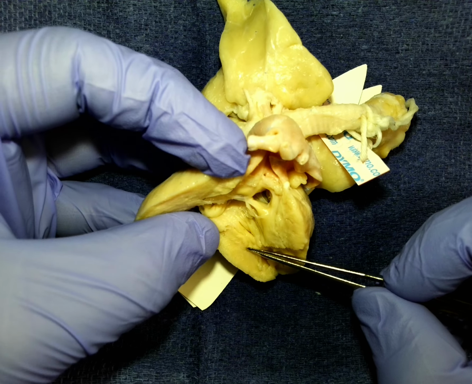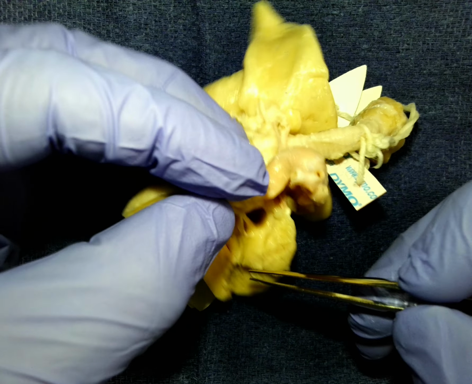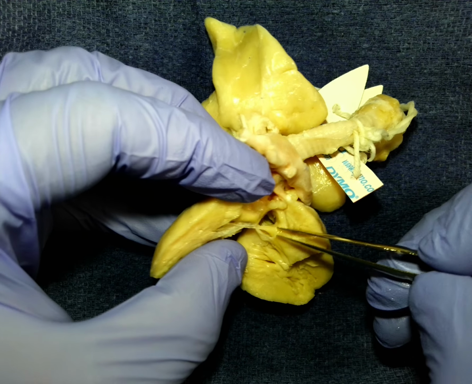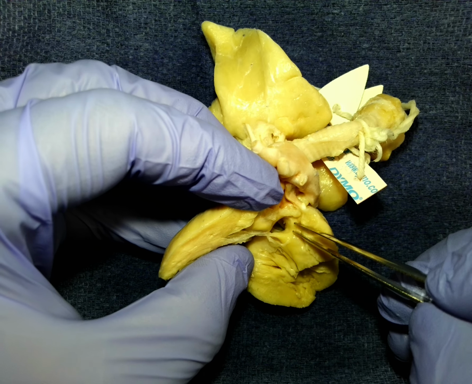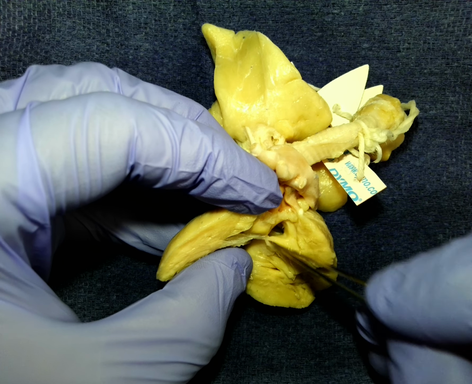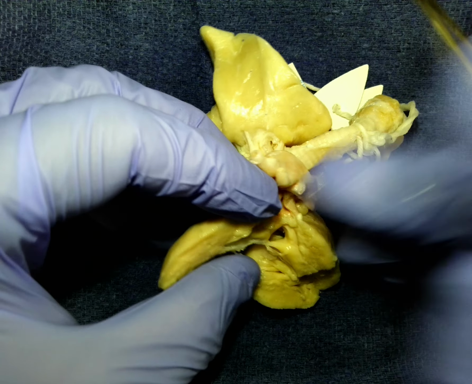This ventricle has coarse trabeculations. There's a septomarginal trabeculation. Here's the Y of the septal band. Here's the cranial limb of the septomarginal trabeculation, the caudal limb. And here's a VSD.